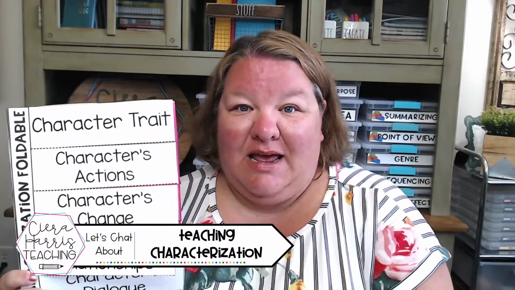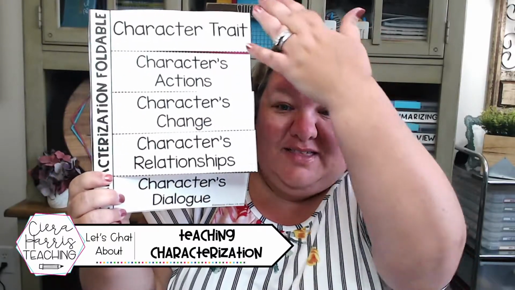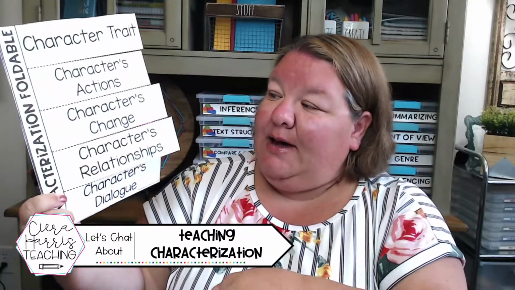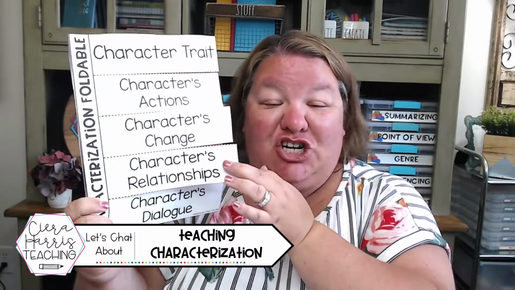A character's actions, making sure your students understand what a character does. You know, if the words, like looking for adjectives like walking slowly, what does that mean? How does that represent their feelings? Feelings can be on here as well. Obviously, a character's change from beginning, middle to end. Looking at characters' relationships.